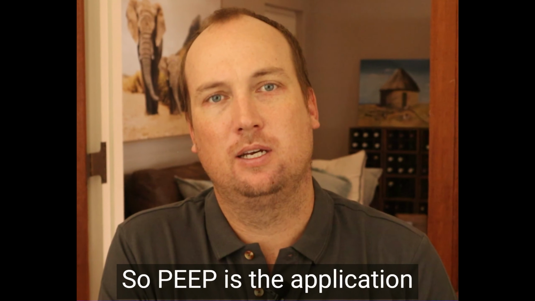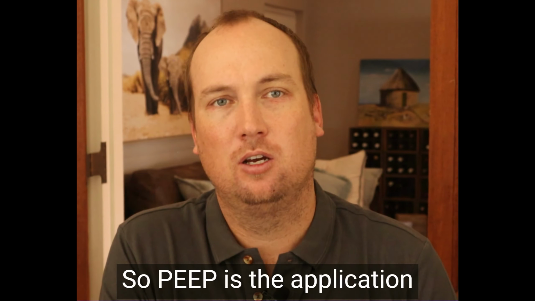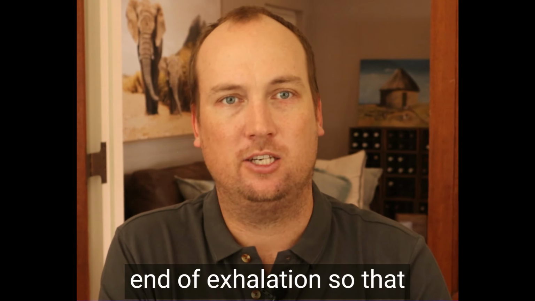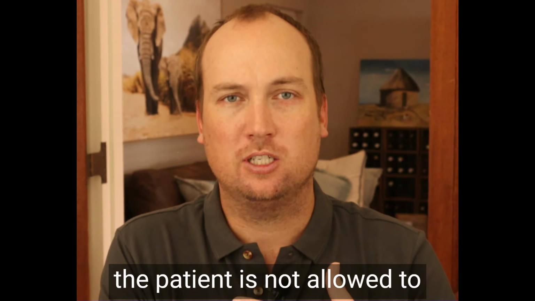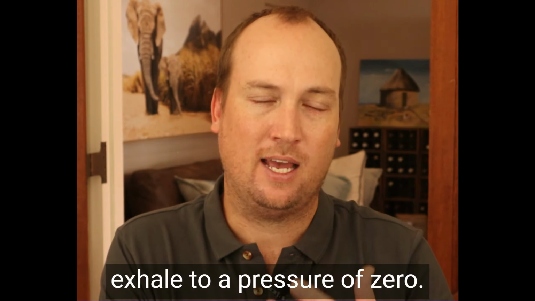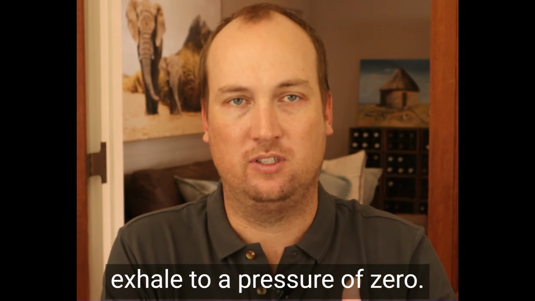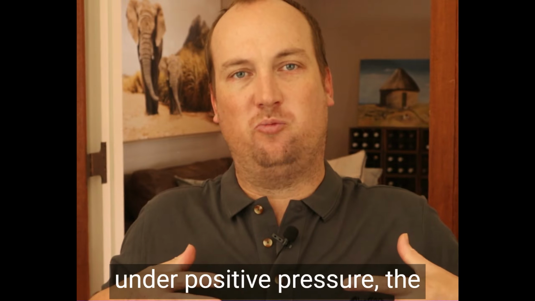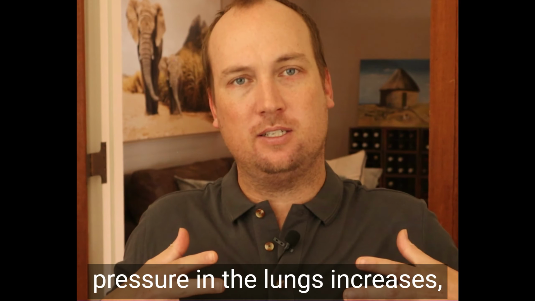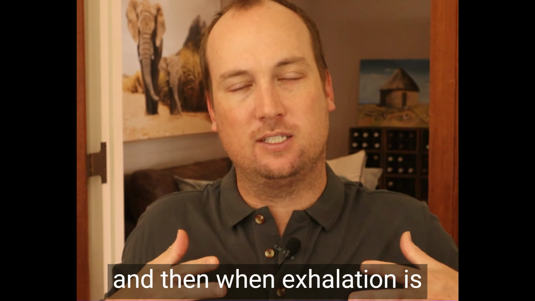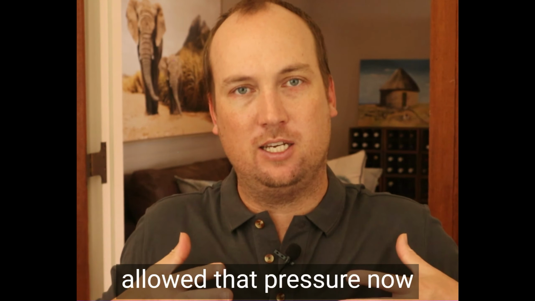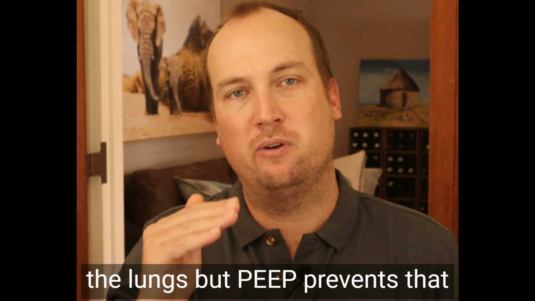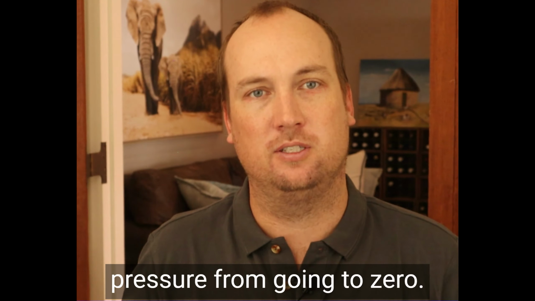So PEEP is the application of airway pressure at the end of exhalation so that the patient is not allowed to exhale to a pressure of 0. As the patient breathes in under positive pressure, the pressure in the lungs increases. And then when exhalation is allowed, that pressure now decreases as air moves out of the lungs, but PEEP prevents that pressure from going to zero.